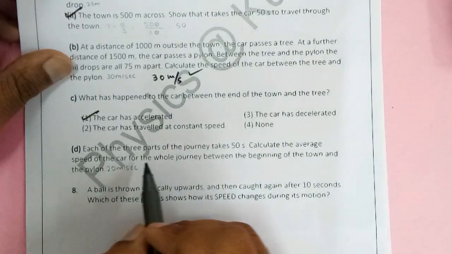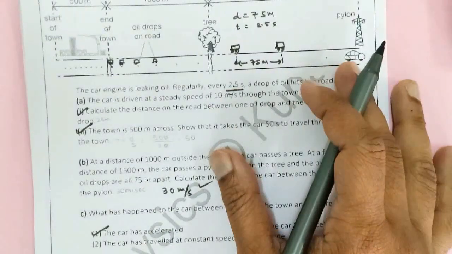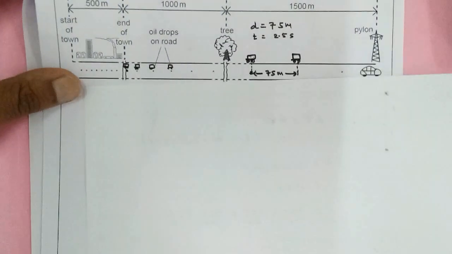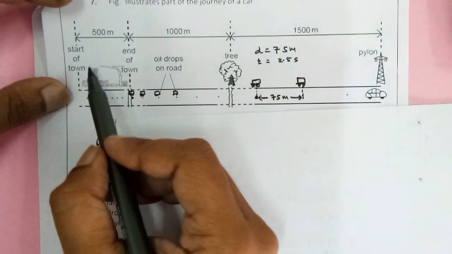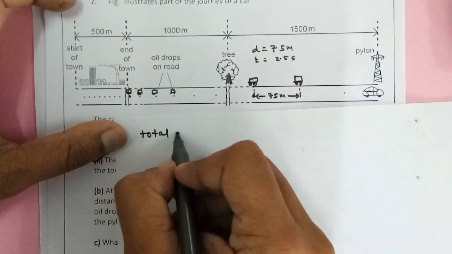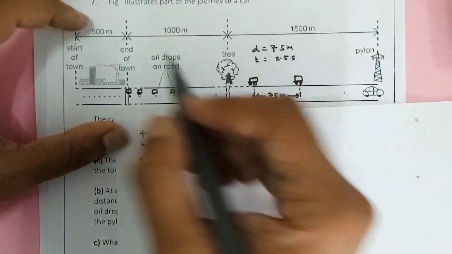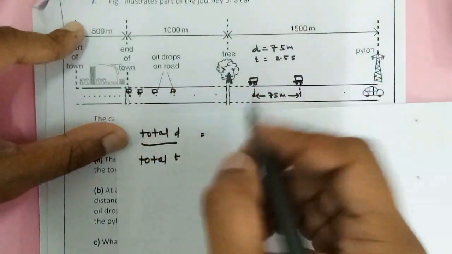Now each of these three parts of the journey takes 50 seconds. Calculate the average speed of the car. The average speed is calculated as the total distance upon total time. So the total distance traveled by the car upon total time is given as 500 plus 1000 plus 1500.